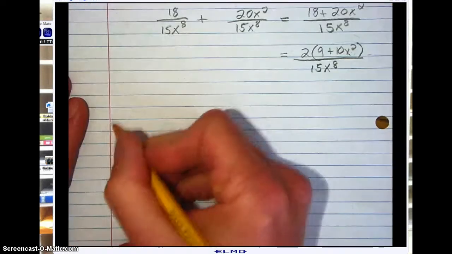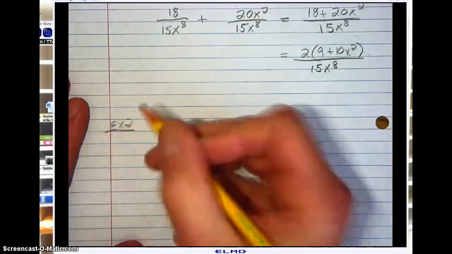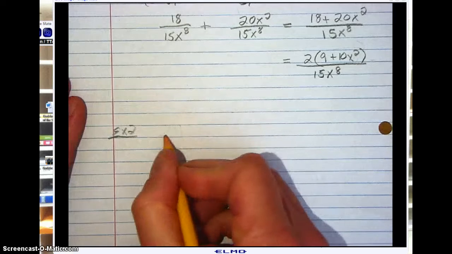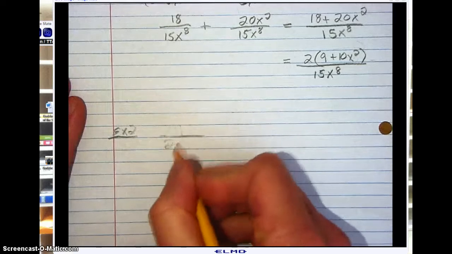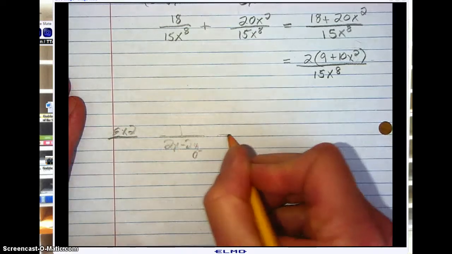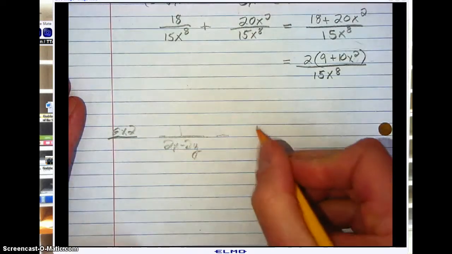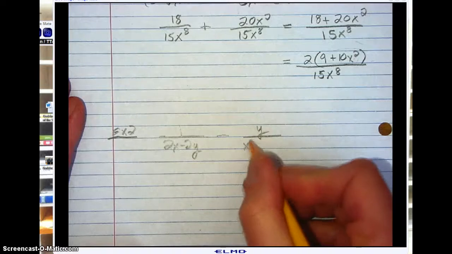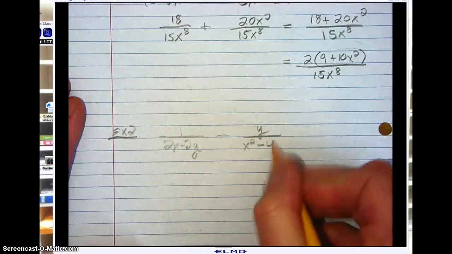Okay, last example. Running out of time here, so let's do example 2, harder problem. So 1 over 2x minus 2y. Press pause if I'm going too fast. Minus y over x squared minus y squared.